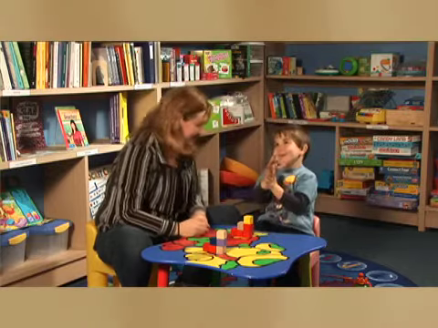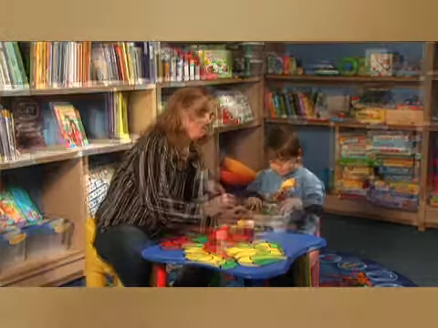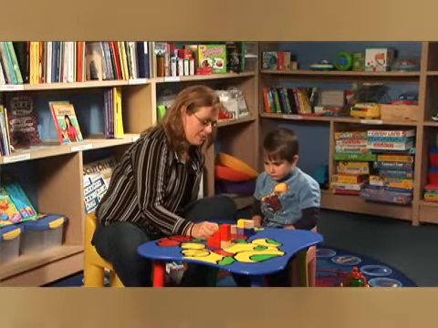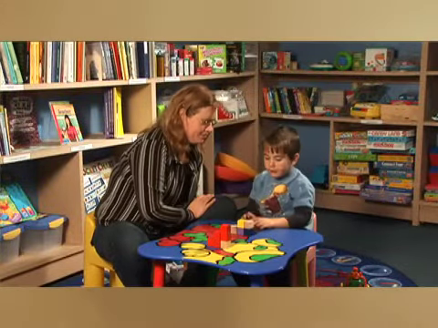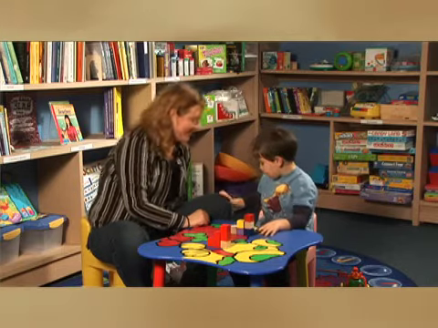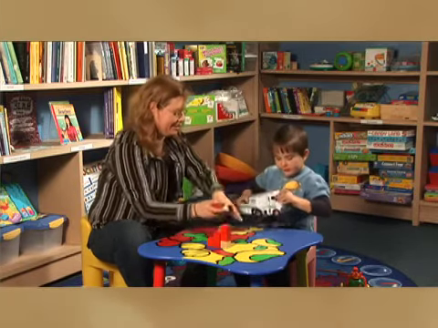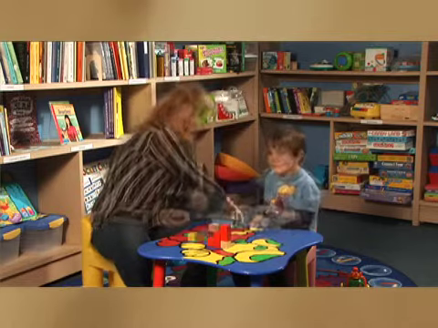Oh, that's very good, Keegan. Here's your trains. Look, I built steps. Can you build me some steps? Yeah. Oh, that's a good job. Here's your truck.